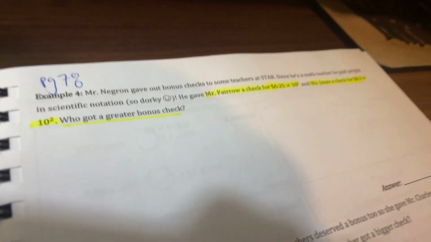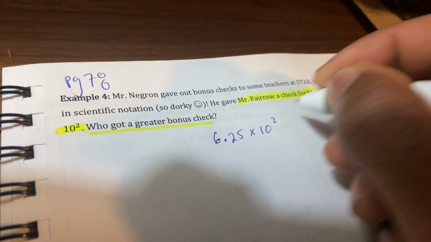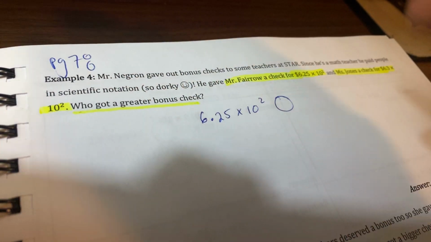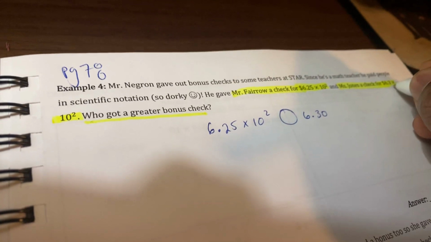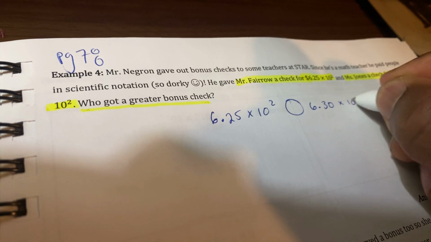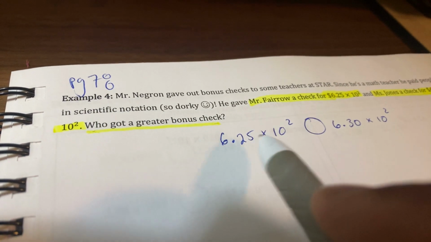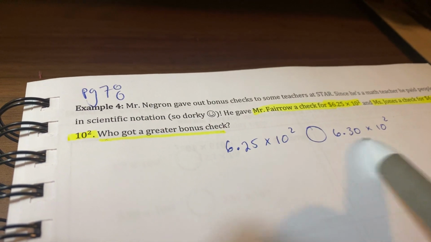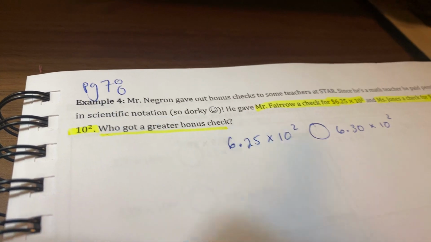So what I'm going to do to organize my work is, since we're comparing numbers, I'm going to organize my work. I have 6.25 times 10 to the second power, and I'm comparing it. I'm going to put an inequality sign, remember from the beginning of the Nearpod. Right here, 6.30. I like to make it look like money, times 10 to the second power, excuse me. And so take a look here, just off of instinct, looking at these exponential expressions, which one do you think is the greater bonus check?